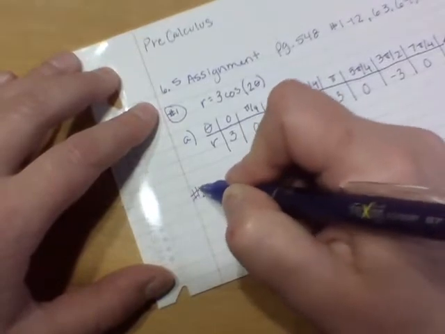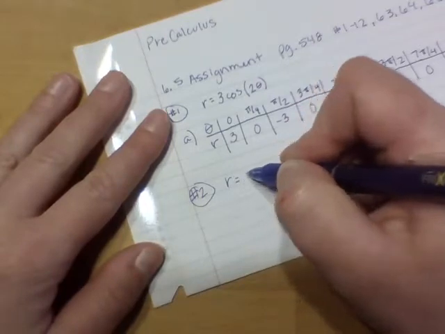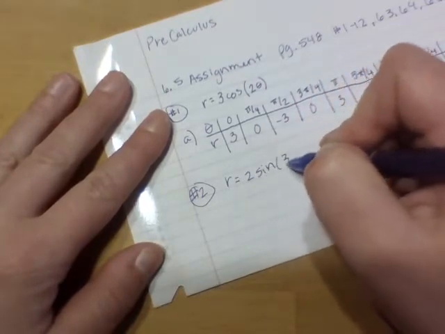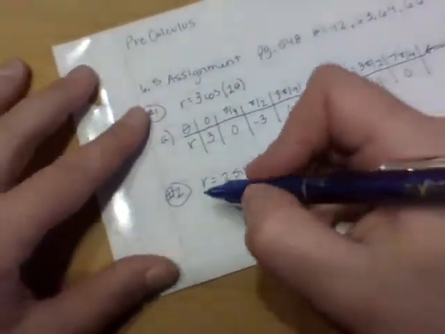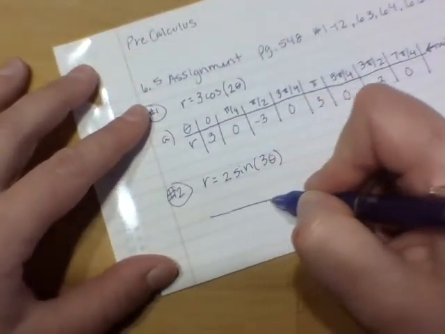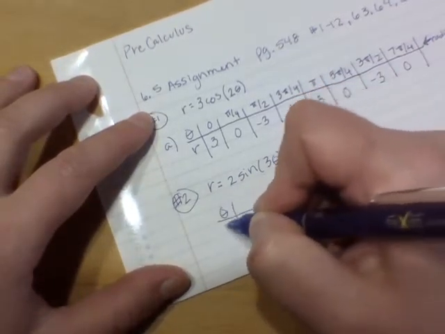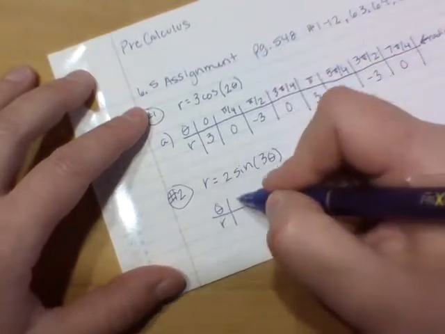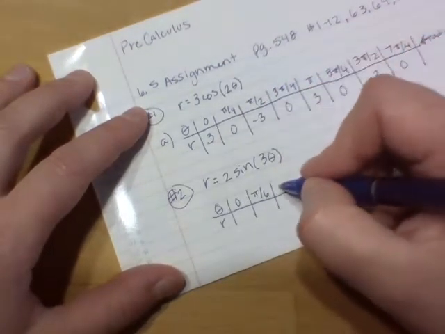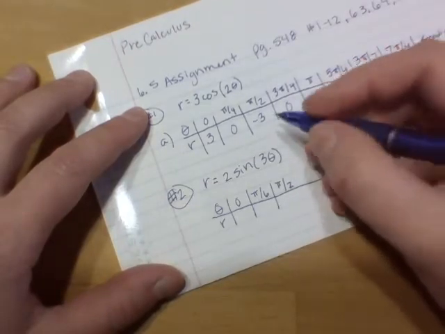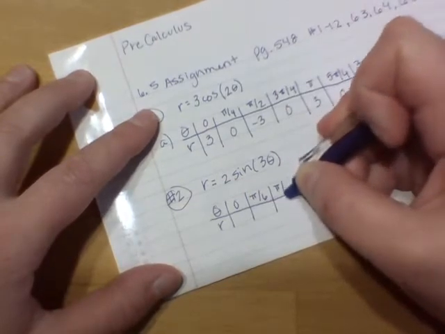Then we have number 2, which is asking for r of 2 sine 3 theta. Again, another rose curve. So we're going to make our table again. They have different thetas this time. But again, we're just plugging them in. So 0, pi over 6 is going to be plugged in. Pi over 2. Sorry, pi over 3 is the next one.